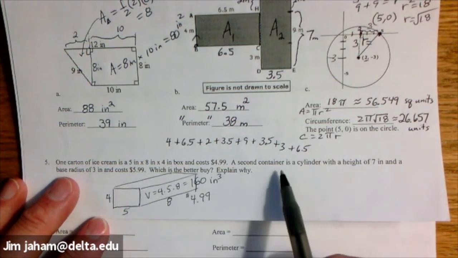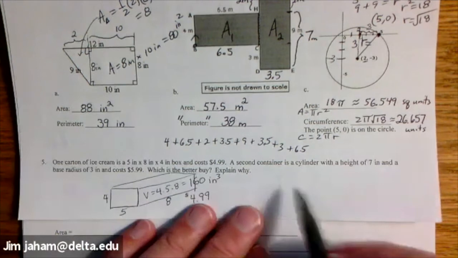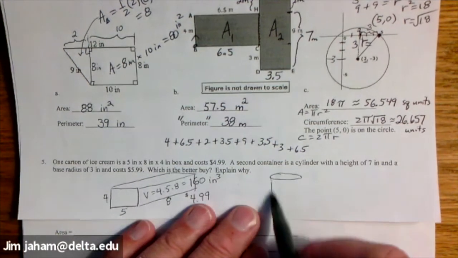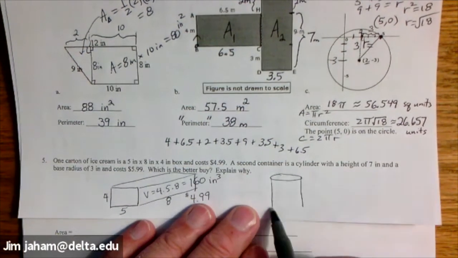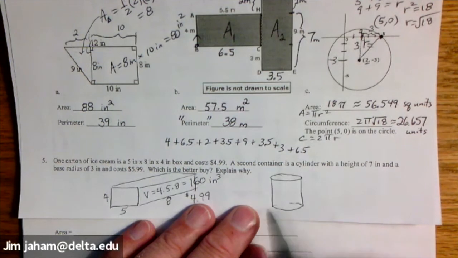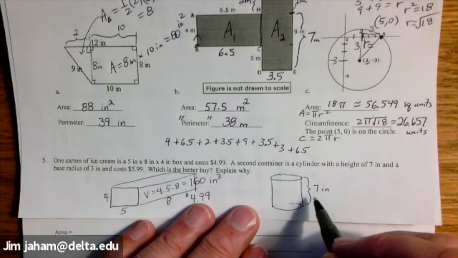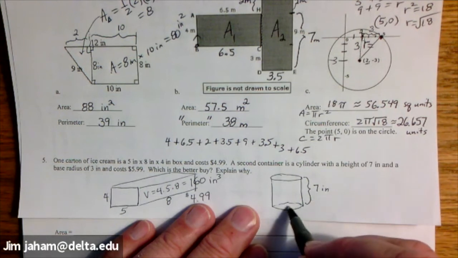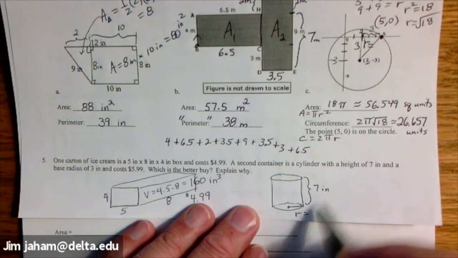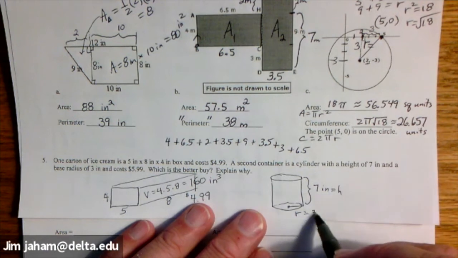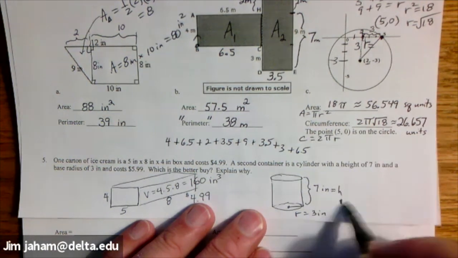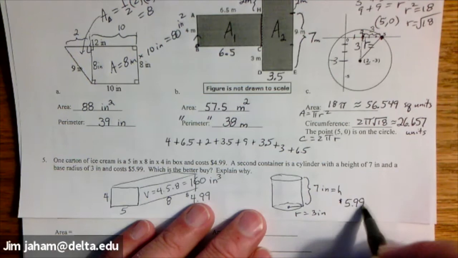A second container is a cylinder. Has a height of 7 inches and a base radius of 3 inches and cost $5.99.